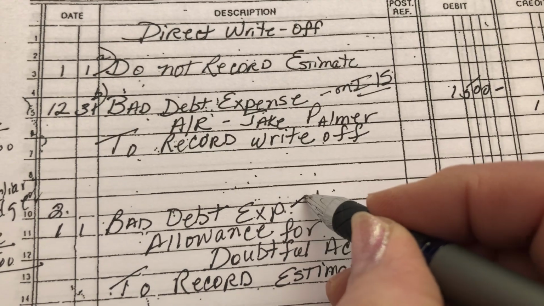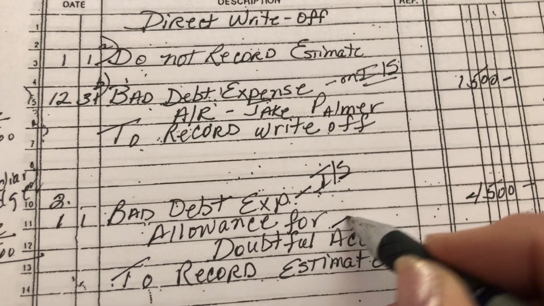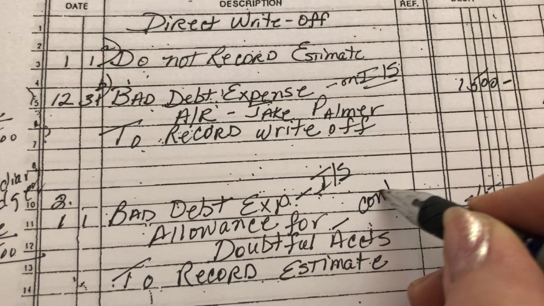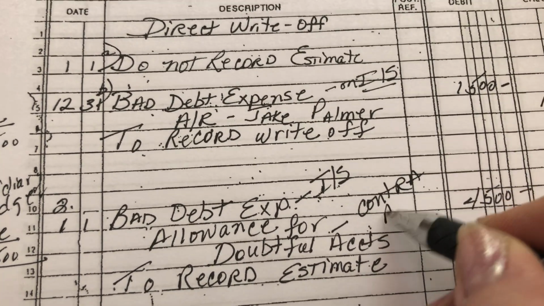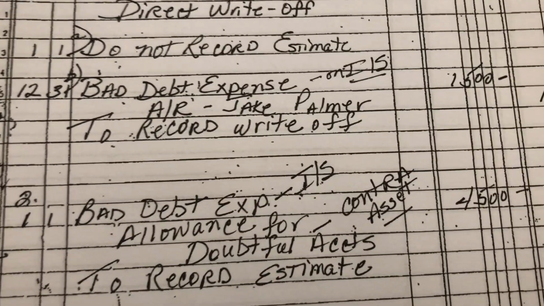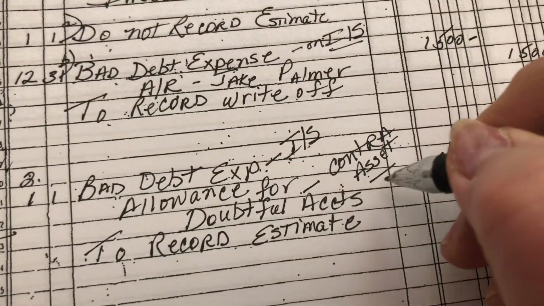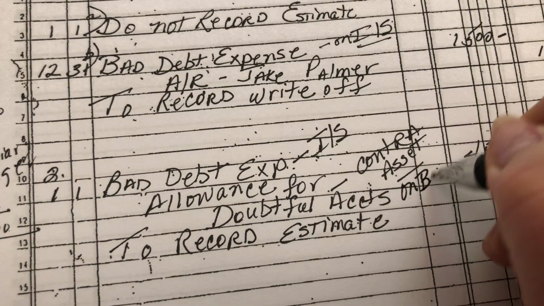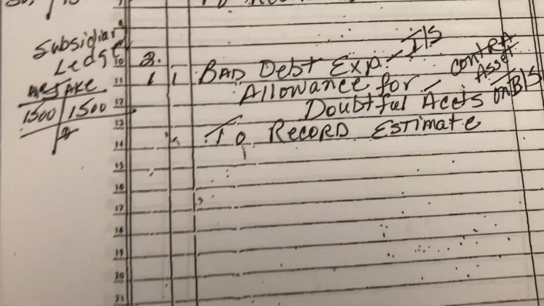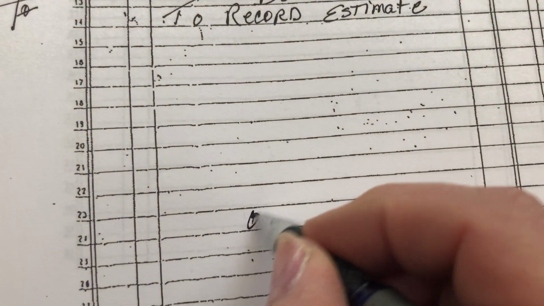Now the expense goes on the income statement. It reduces net income. This account is called a contra asset account. Okay, it goes against the balance of accounts receivable. Okay, it's a contra asset account. So what happens, and this is on the balance sheet, I'm going to come down here and show you. On the balance sheet, you'd show this.